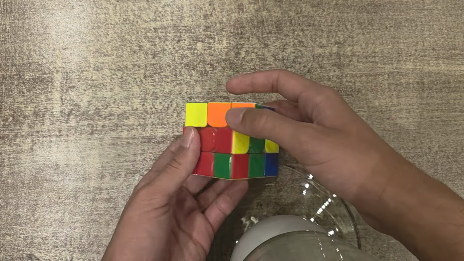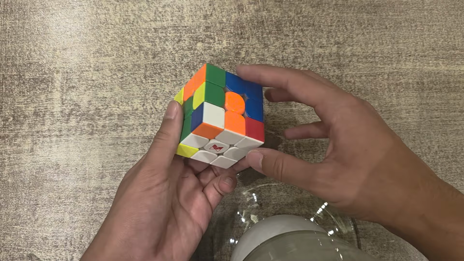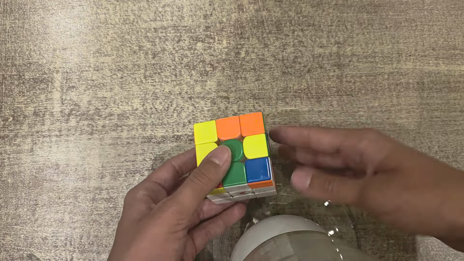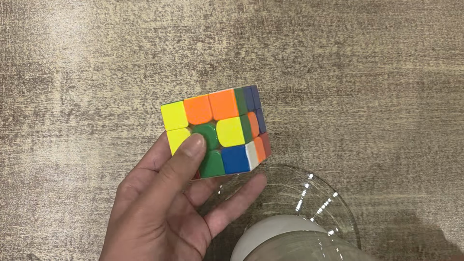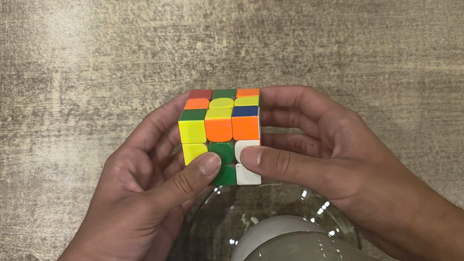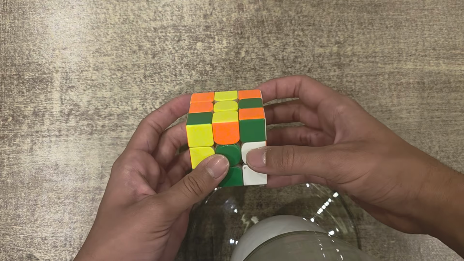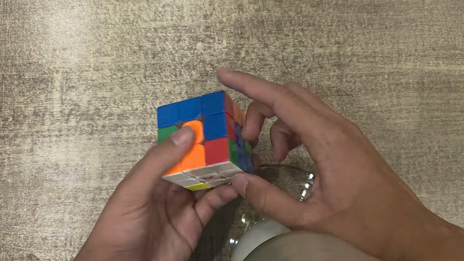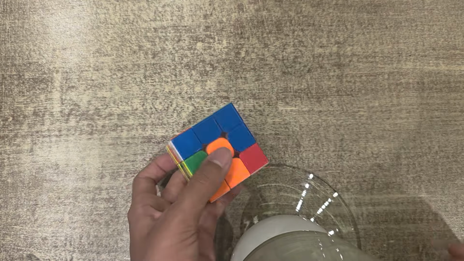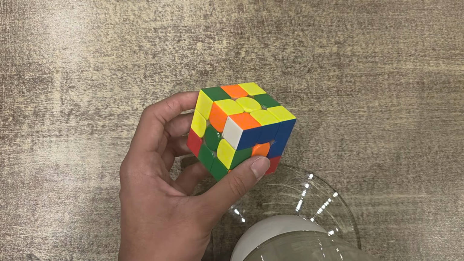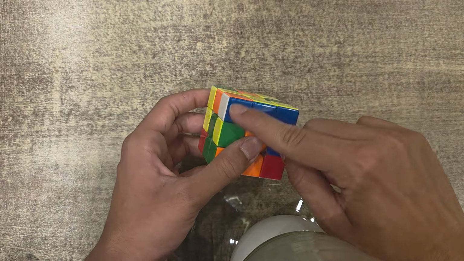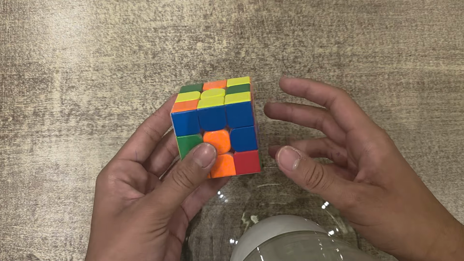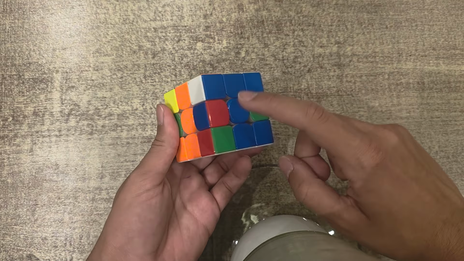Now I find the white, green, and orange file over here, and then I execute R U R prime U prime, or the Shrek move, or T1 trigger, or trigger 1, whatever. So it just goes like this. Now I see that this corner is out of its slot, so it will be the easiest option. Now I see that it has orange and blue and white. White's at the bottom, and we're gonna bring it into the file of orange and blue.